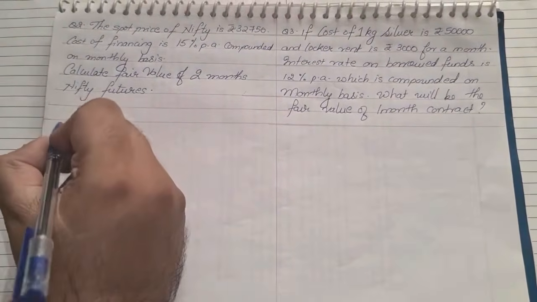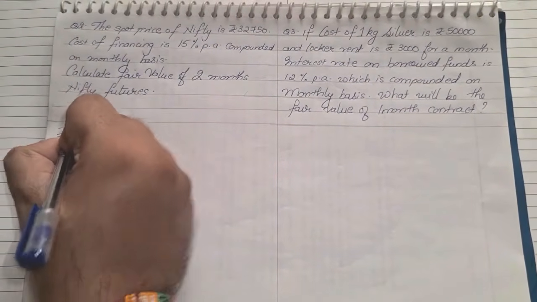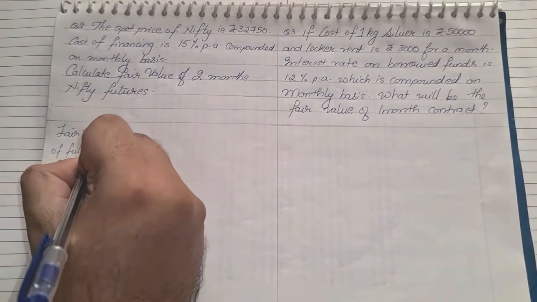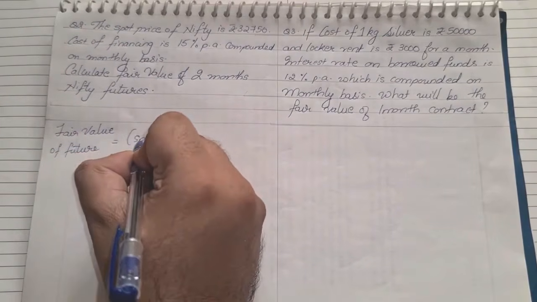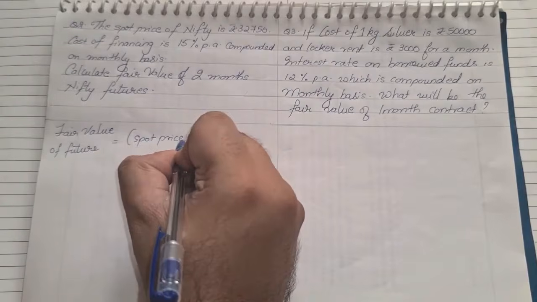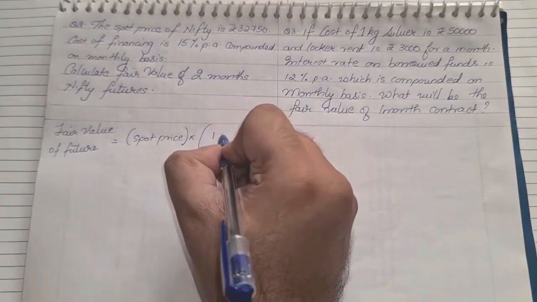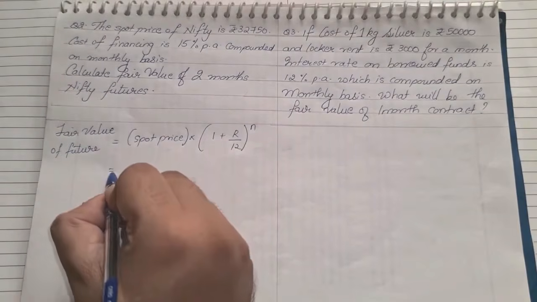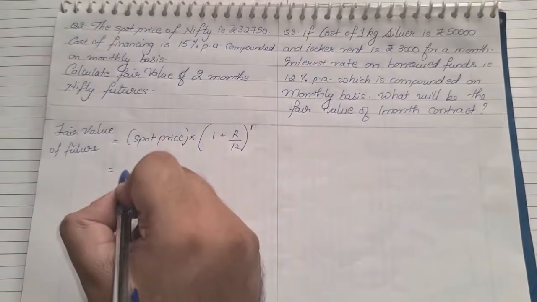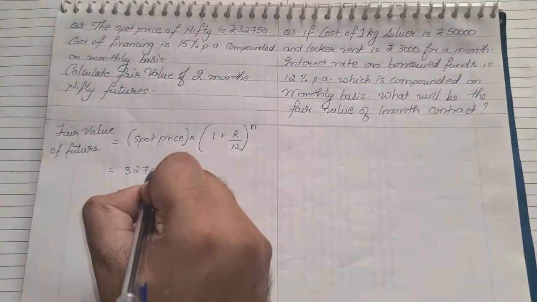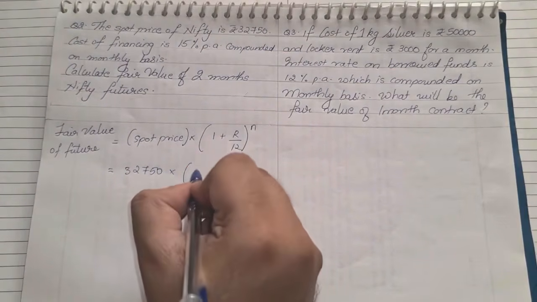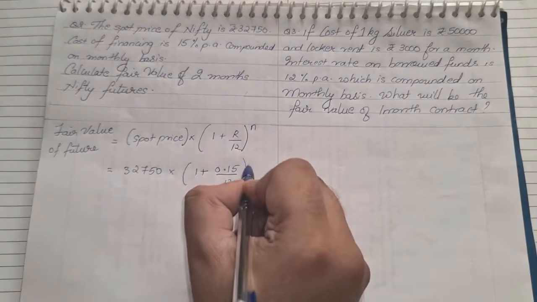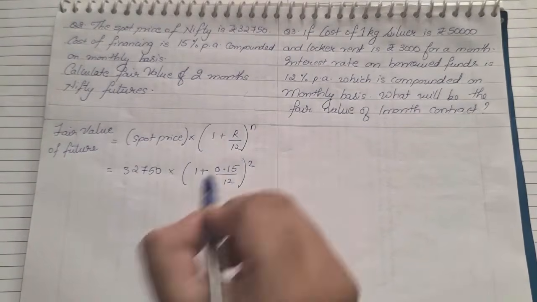Okay, so again they are asking us to find the fair value, so we'll note down the fair value of future is equal to spot price into (1 plus r upon 12) raised to the power of n. So in this case, the Nifty spot price was 32,750 into (1 plus the rate is 15%, so 0.15 upon 12) raised to the power of 2.